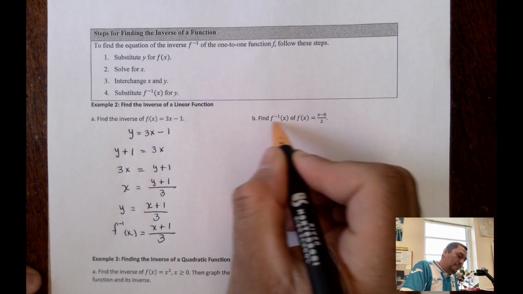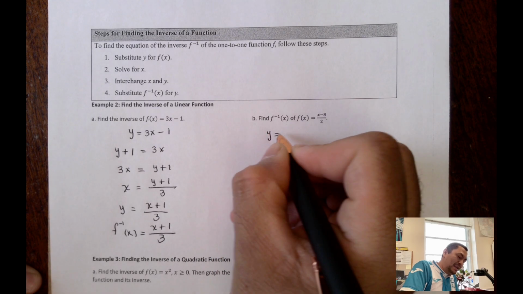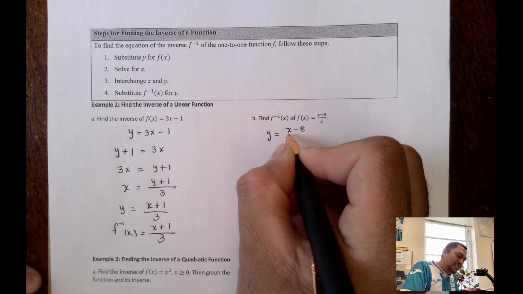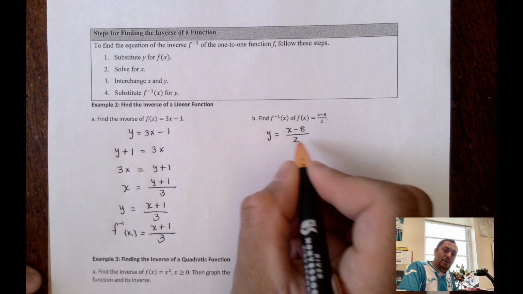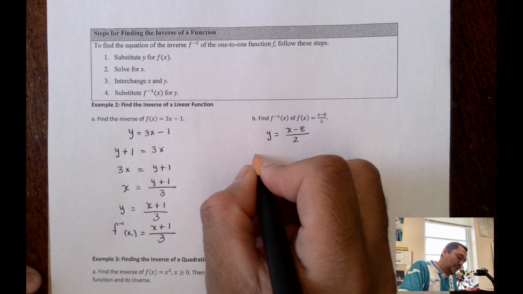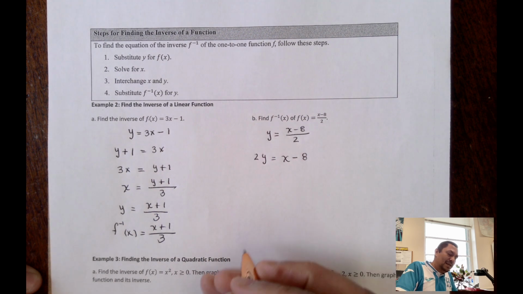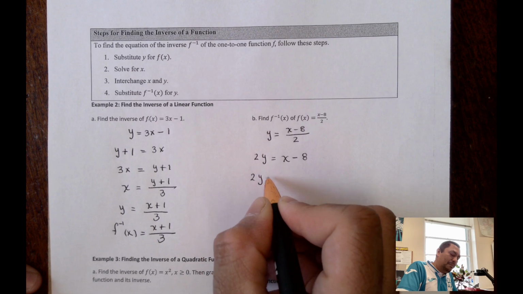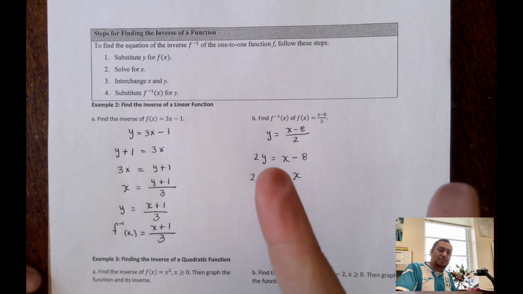Okay. So now B, what I have is y equals (x minus 8) over 2. Then we're going to multiply both sides because we're going to solve for x. So 2y equals x minus 8. So I'm going to have 2y plus 8 equals x. Let's interchange.